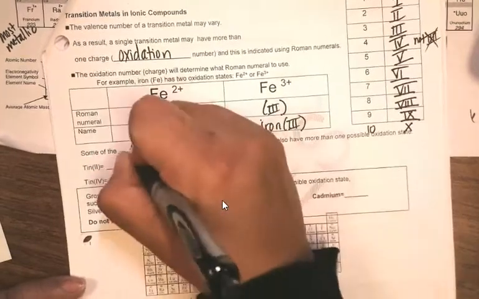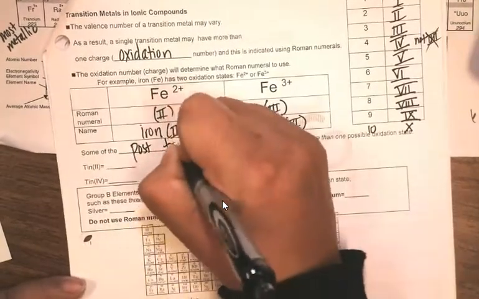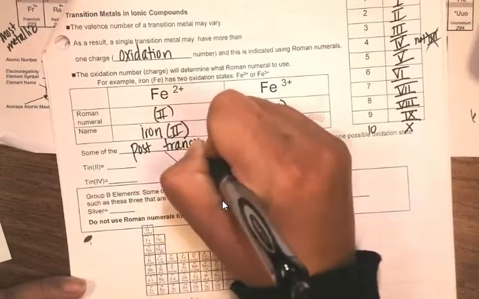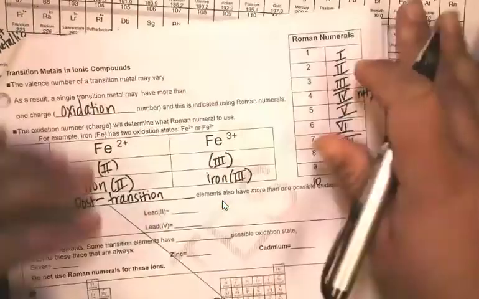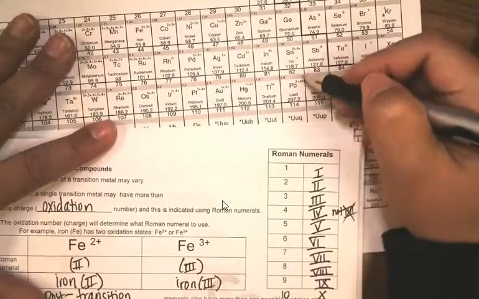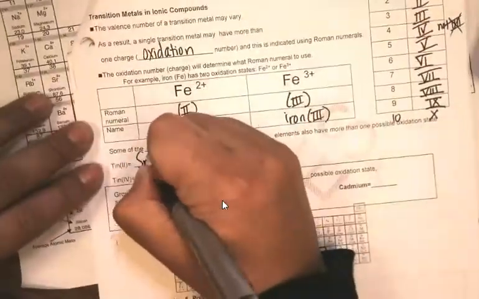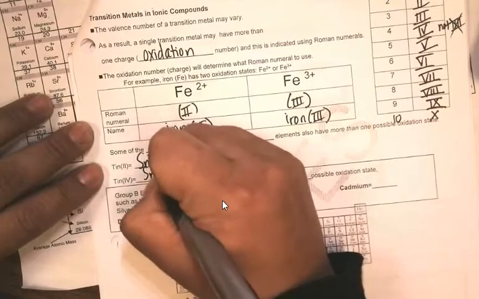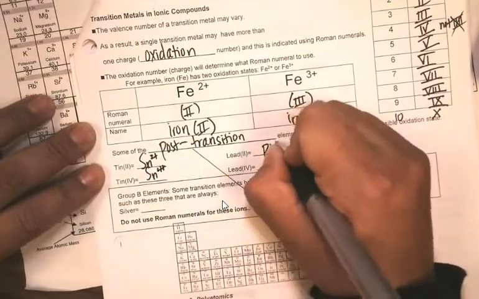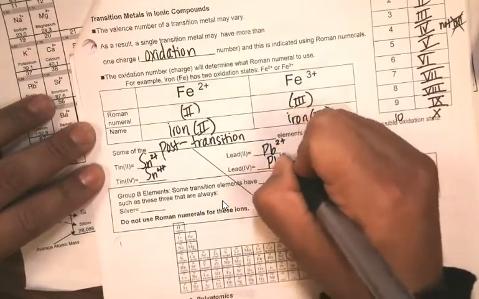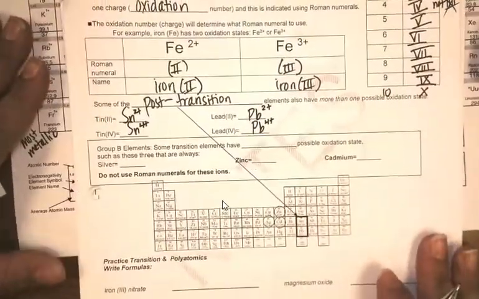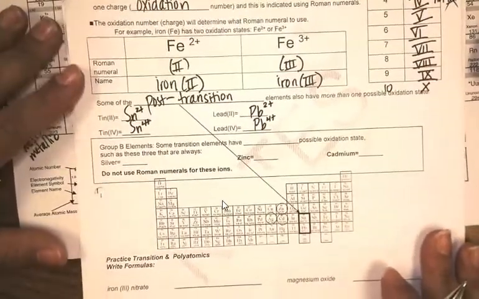But some of the post-transition metals, so not just transition metals, but post-transition elements, like these two here, have more than one charge, and that would be Sn2+, Sn4+. Over here, Pb2+, Pb4+. And because those have more than one charge, we have to use Roman numerals.